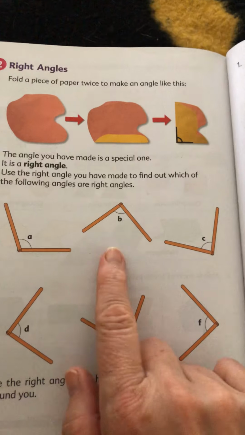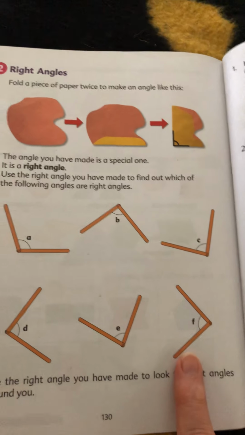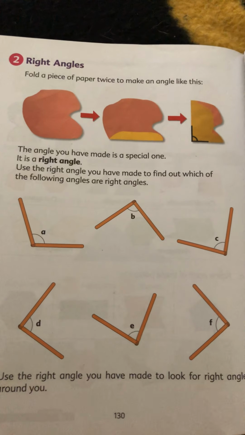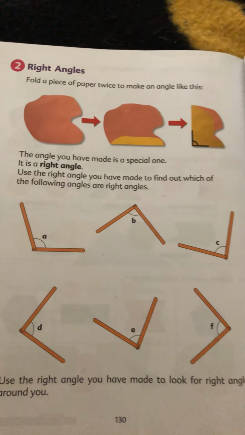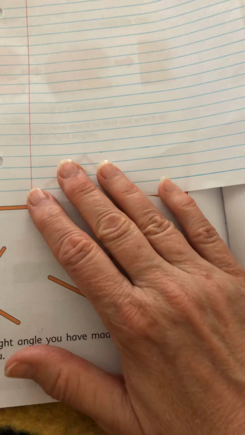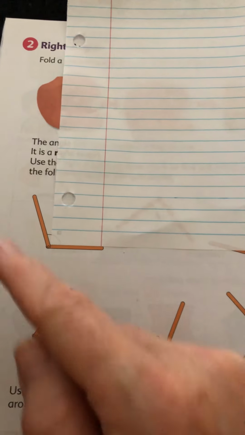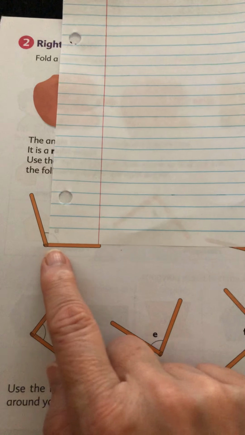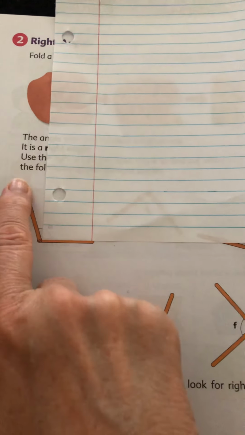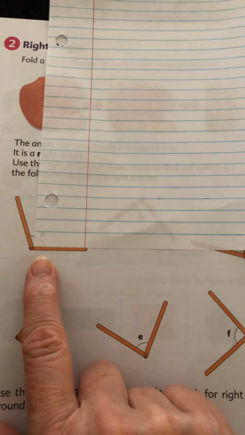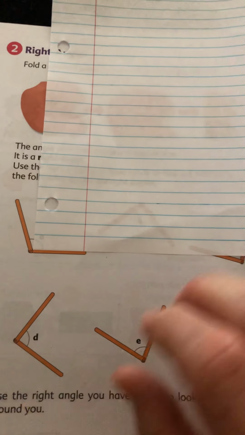So I'm on page 130 of your math textbook. They have A, B, C, D, E, and F, 6 different angles, and they want you to discover which ones are the right angles. Remember I said to take whatever you're using, and we're going to use this sheet of paper, line it up with one of the sides, and then see if both sides go along the edge. Well, you can see this side does, but this side is bigger. So this is an obtuse angle because it is bigger than 90 degrees.